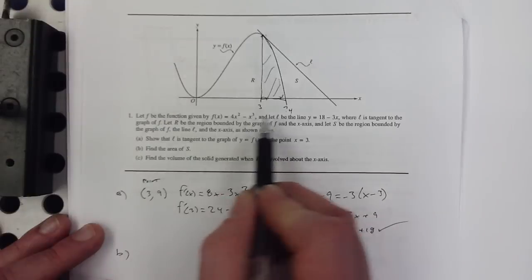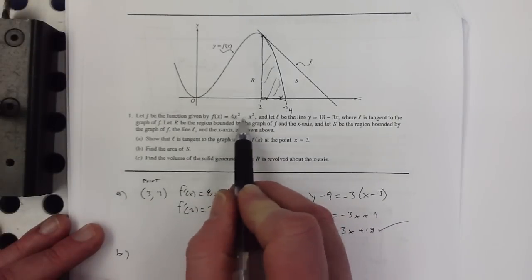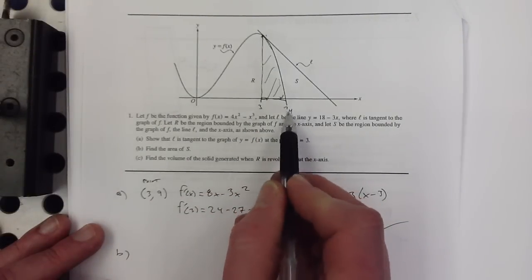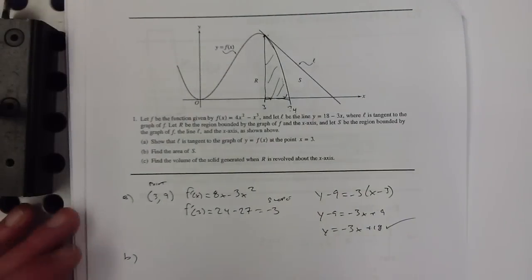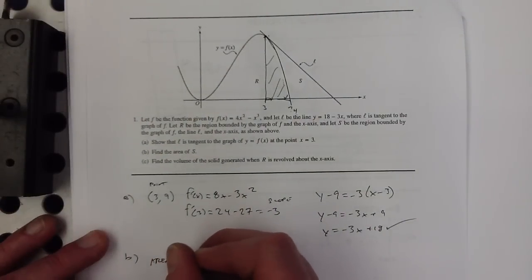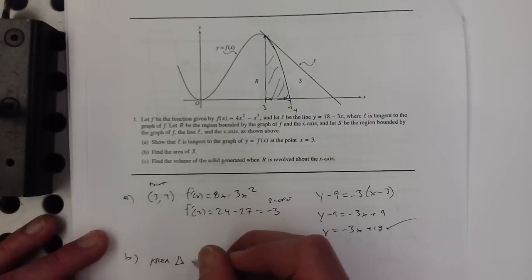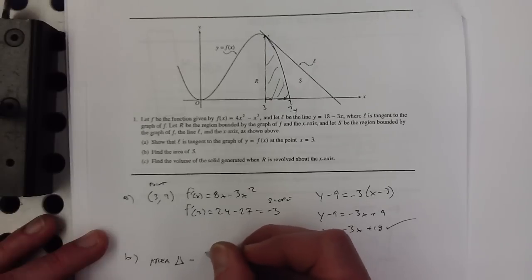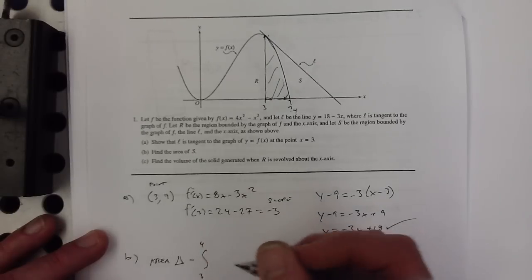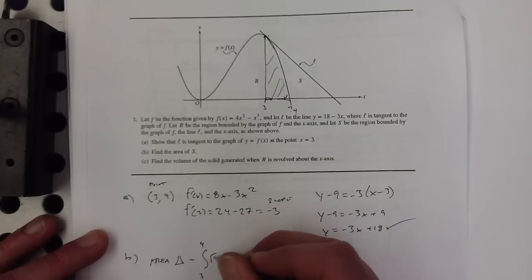You could graph it, of course. Your calculator is active here. But if you factor out the x squared, it turns out that that 0 is just 4. So this is what I need. I need area of the triangle minus the area from 3 to 4 under the f of x function.